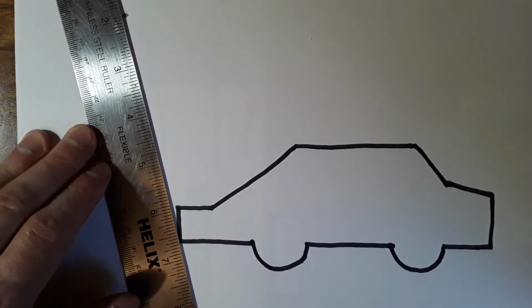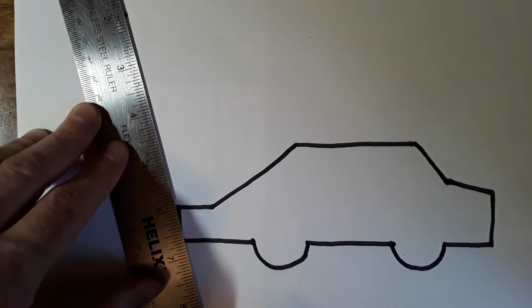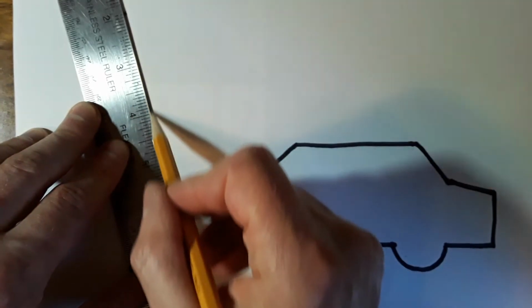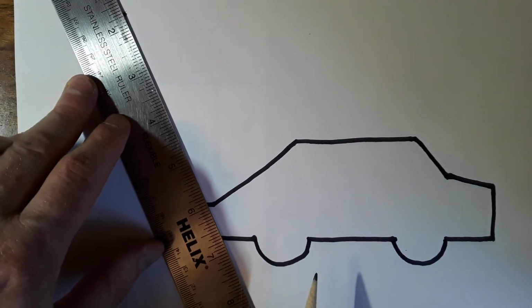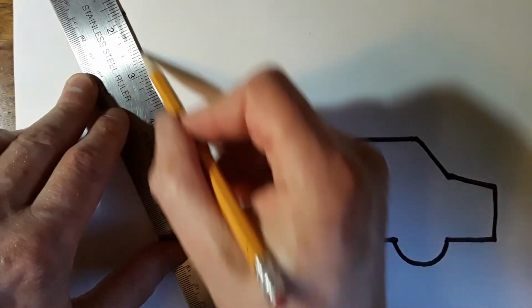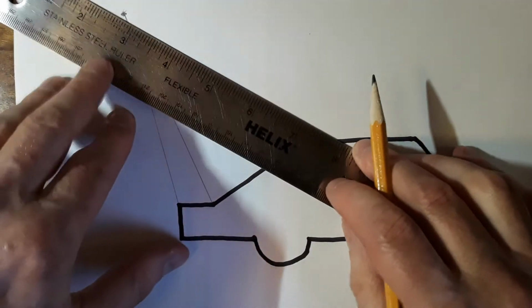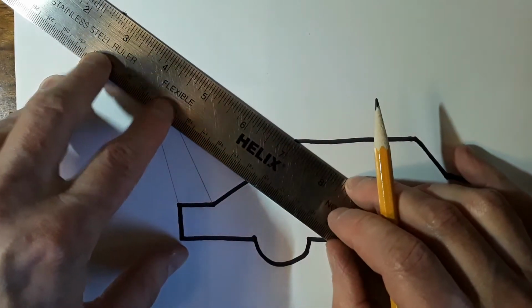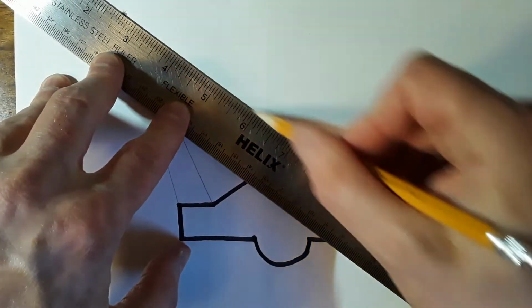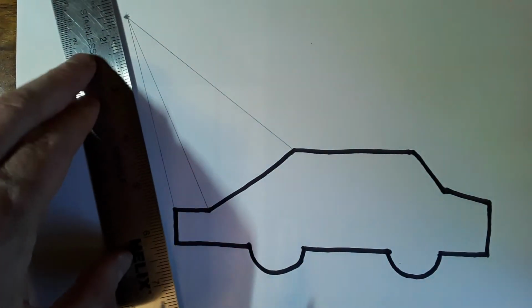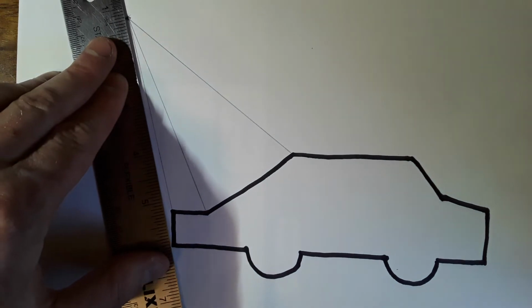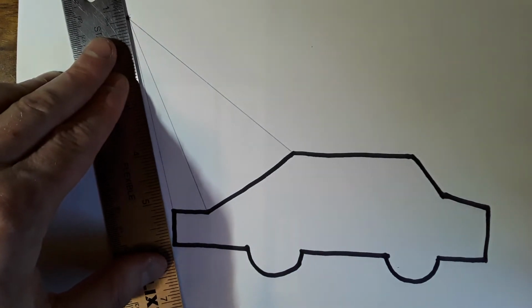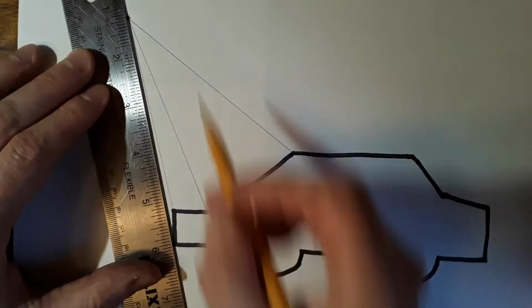I'm just going to very lightly mark in some lines. From every vertex, we're going to connect up to that vanishing point, I believe is what it's called, the vanishing point. Now, some of the vertices might be hidden. This one down here is definitely not.